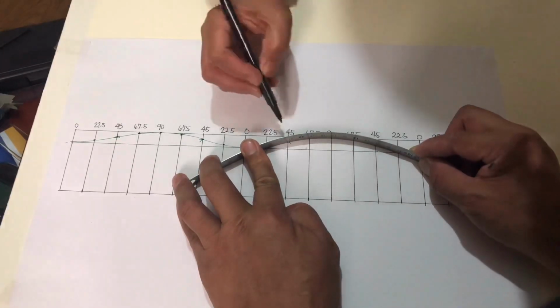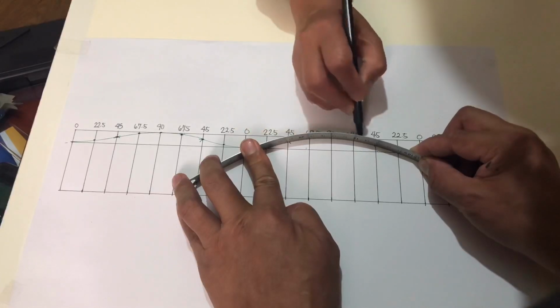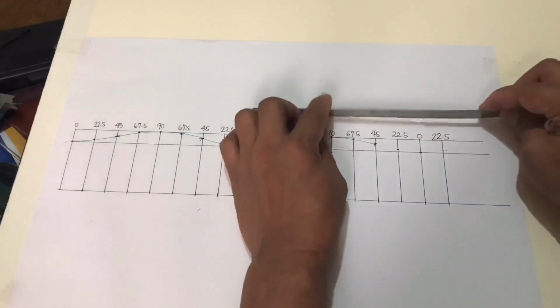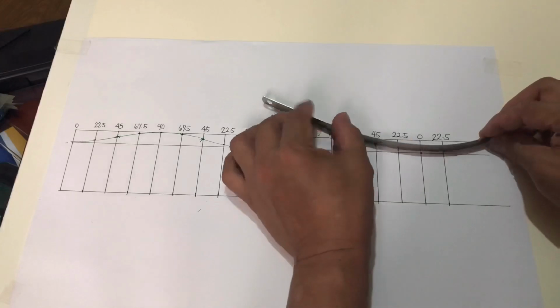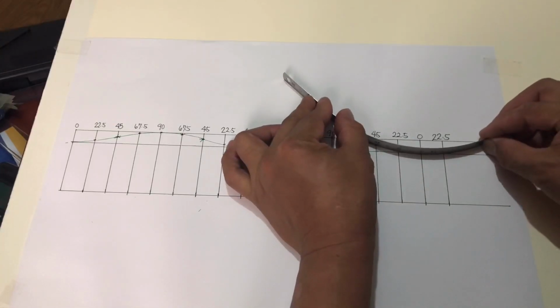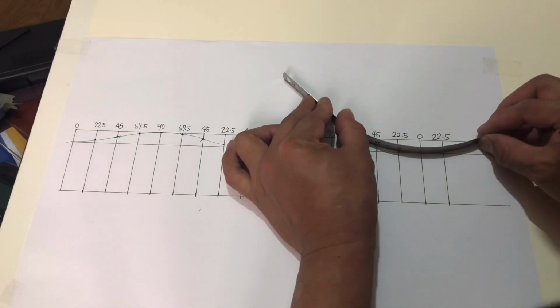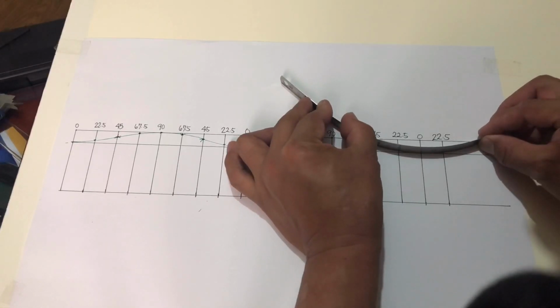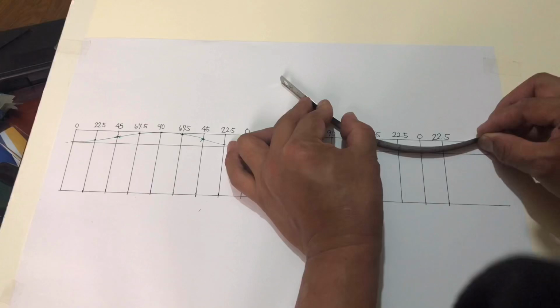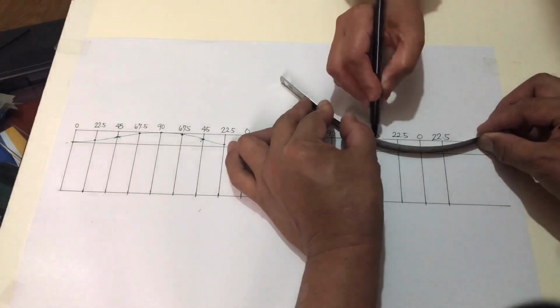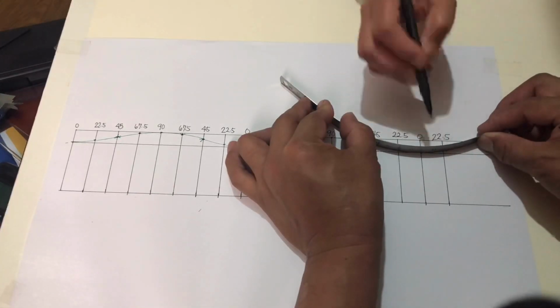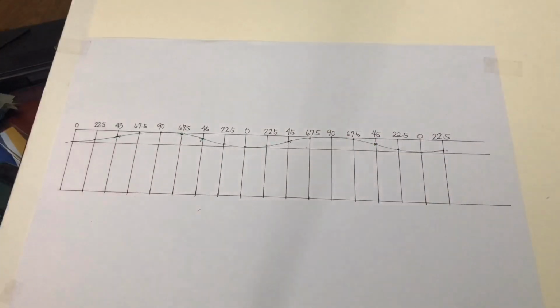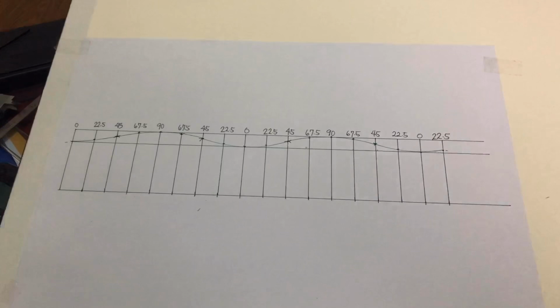Okay, 45 to 45. Then 45 to 22.5. So that's the way we mark the contour line.